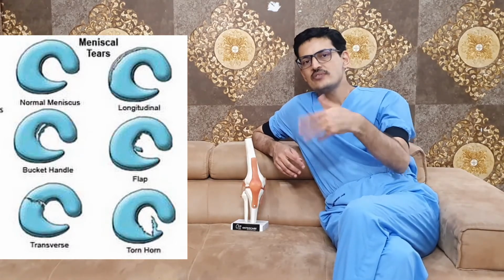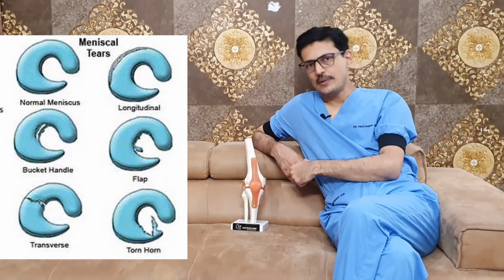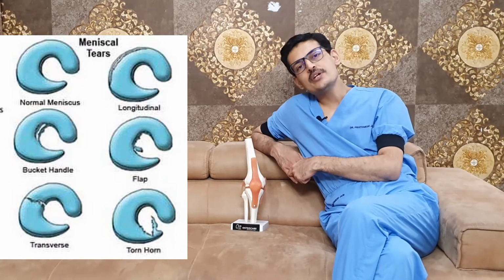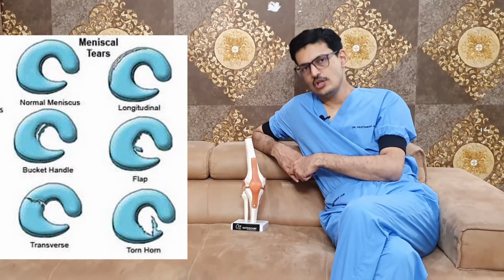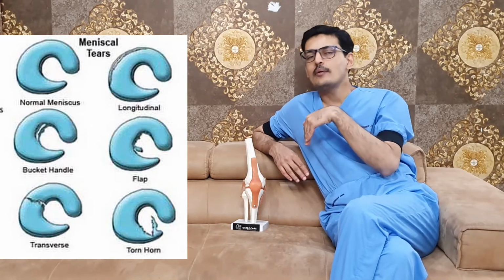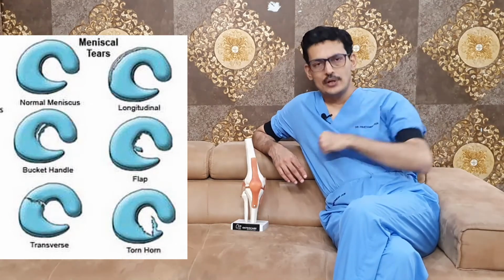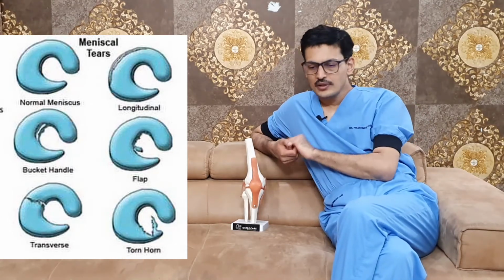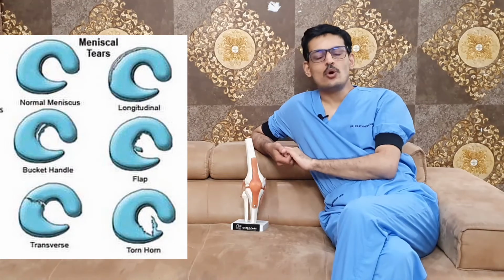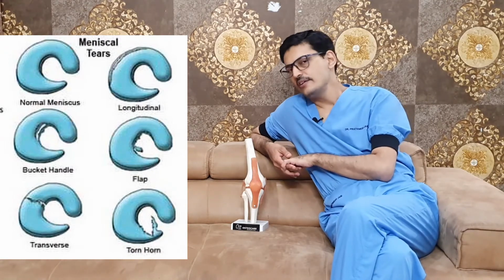They may lose balance when they are walking because of the meniscus tear. In some patients the range of motion may be decreased. So the patient may not be able to move the knee completely straight or bend the knee completely because of the meniscus tear. Knee stiffness is also an important feature.